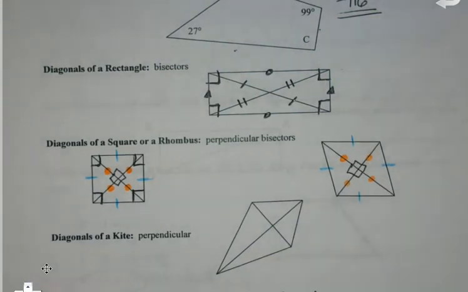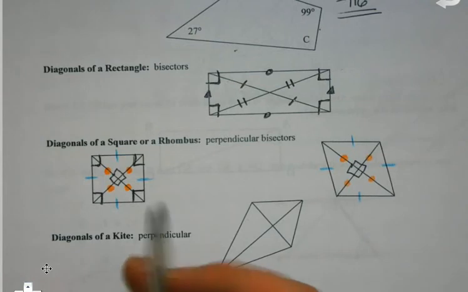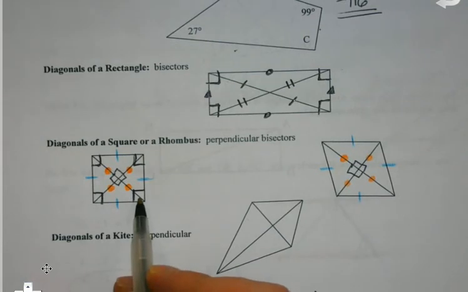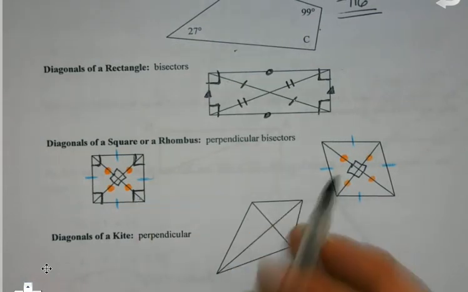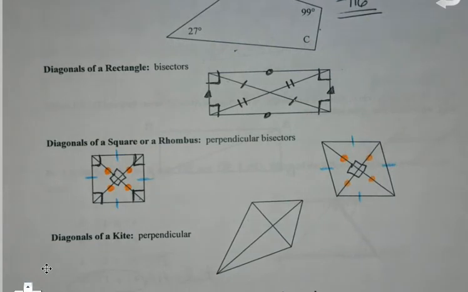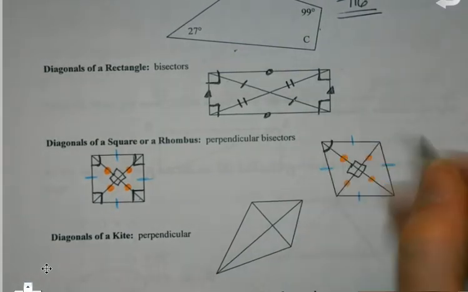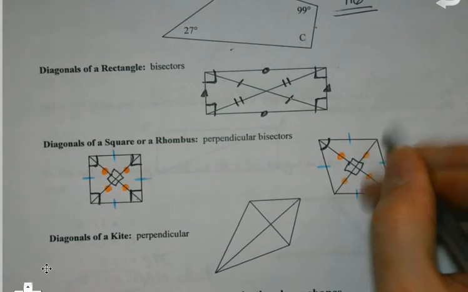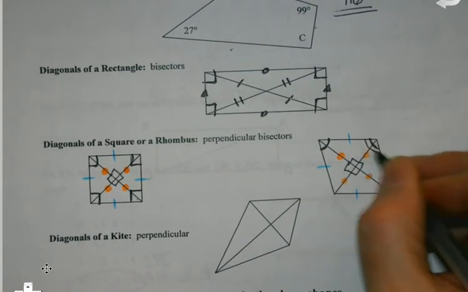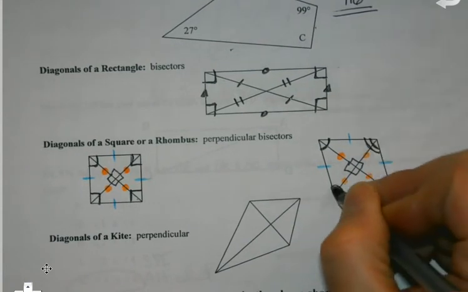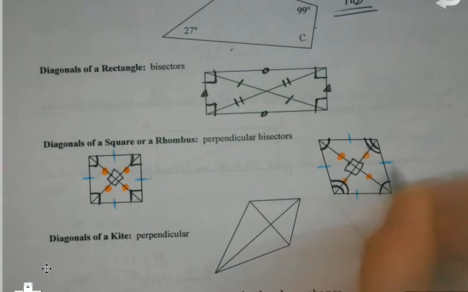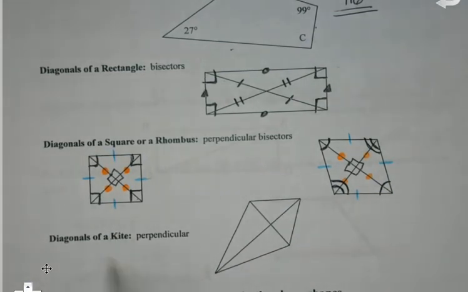So you'll notice the only difference so far between these is this has to be a right angle and this doesn't. The only other thing I know with a rhombus is that my opposite corners are going to have equal angle measures. But again, a rhombus can have right angles, but it doesn't necessarily have to. Squares do. That's your big difference with those.